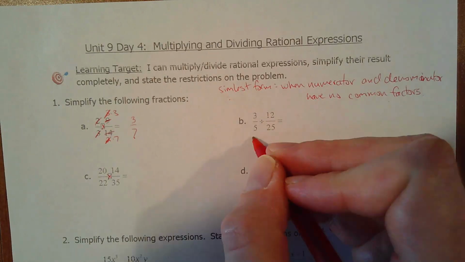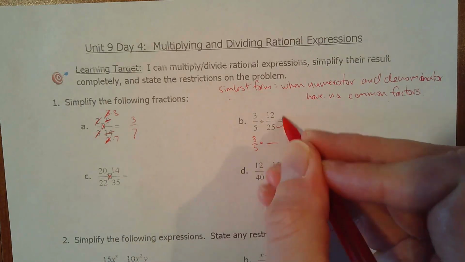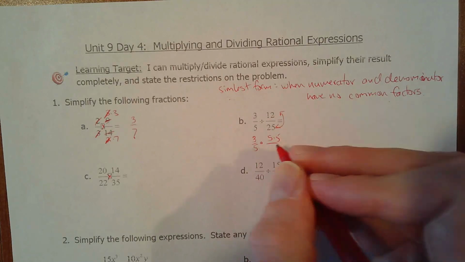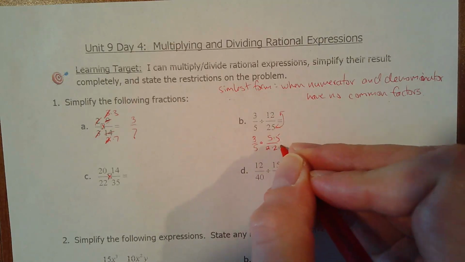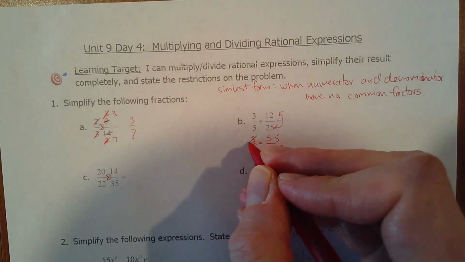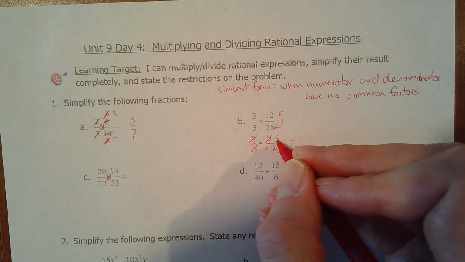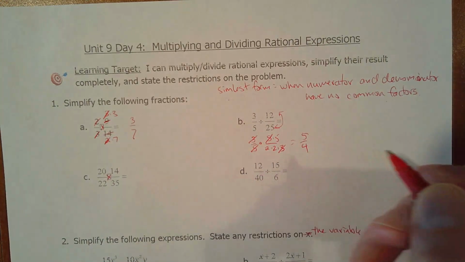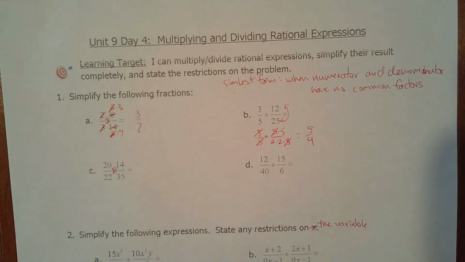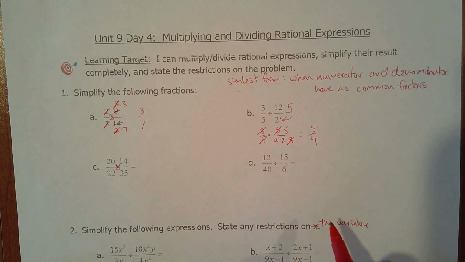So for this one, I'd have 3/5 times, and then I need a 25 on top, which would be 5 times 5, and then 12 on bottom, which would be 2 times 2 times 3 if we do the primes. So doing some factoring here, the 3's cancel out, the 5's cancel out. All that's left then is 5 on top and 4 on bottom. Again, no restrictions because there's no variables involved. And you probably realize you can cancel a little faster than that.